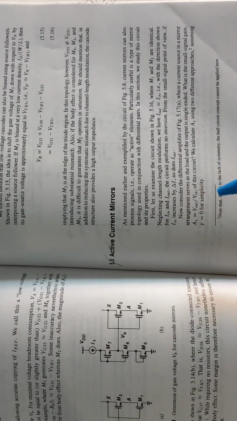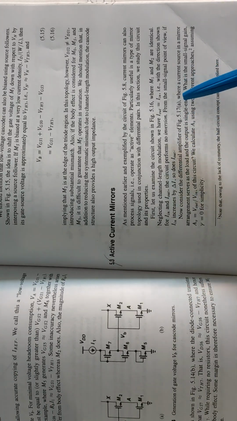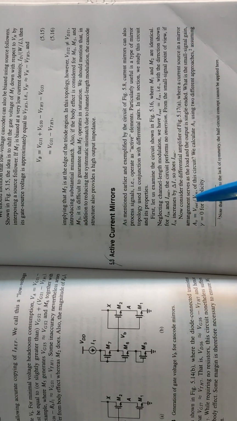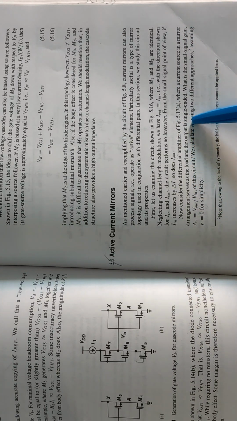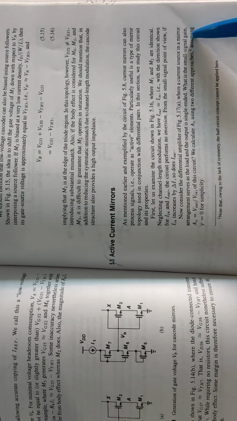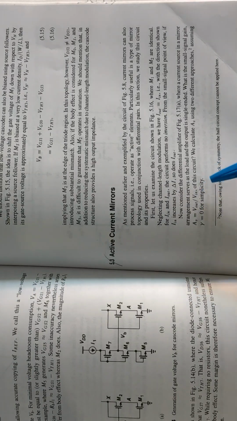Now consider the differential amplifier of figure A, where a current source in a mirror arrangement serves as the load and the output is single-ended. What is the small signal gain? AV is equal to V out by V in of the circuit.